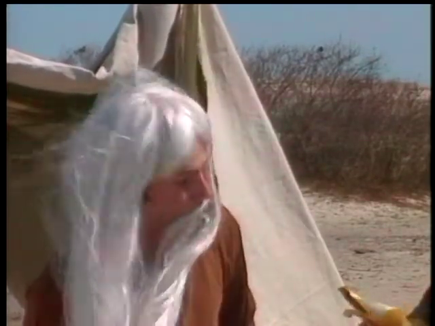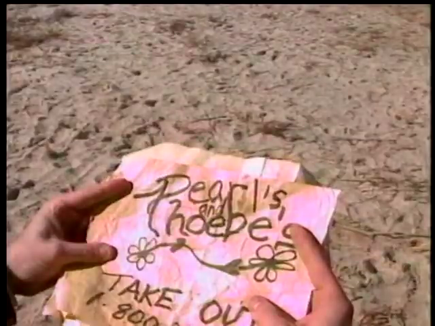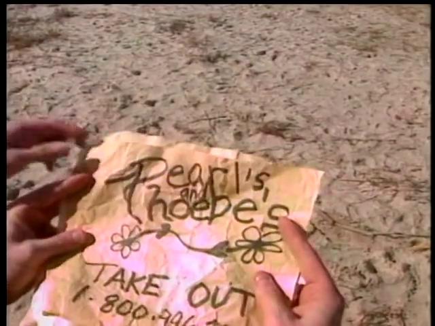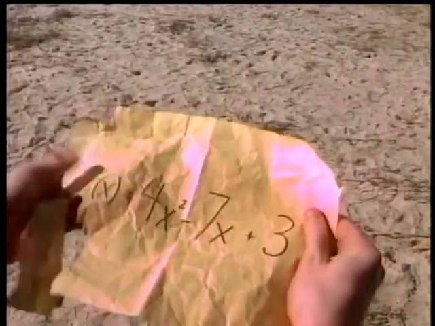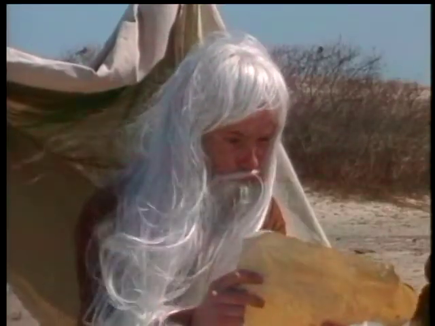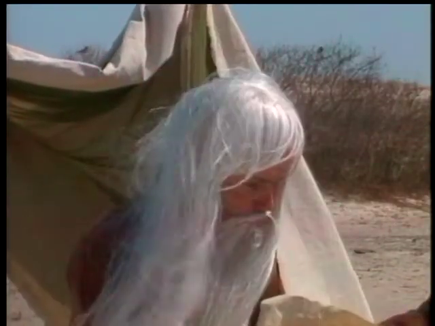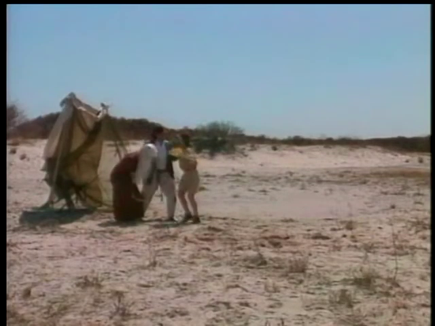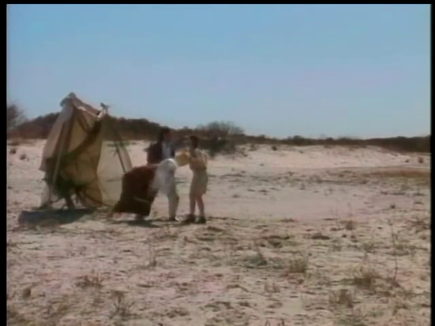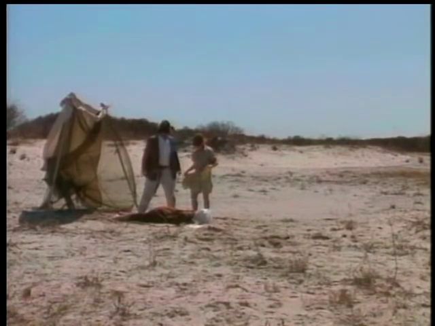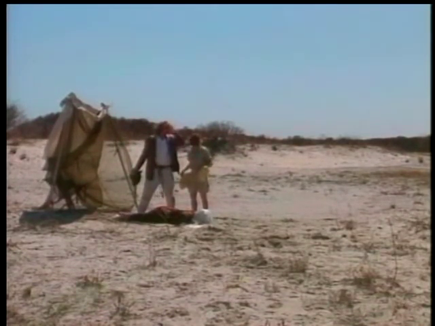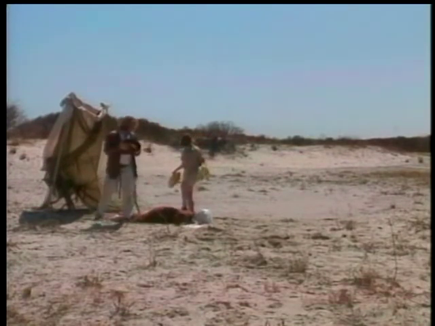Well, what is it? Oh my God, that's a takeout menu for pearls. I'm hungry. Oh, it's the lost function of the covenant. It'll take you to winter crop. Winter crop, winter crop, rah, rah, rah. Yeah? Let's go.